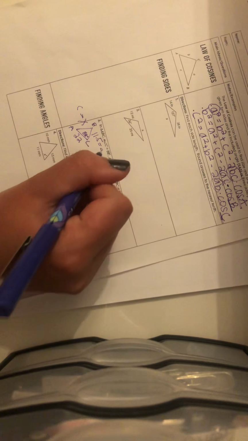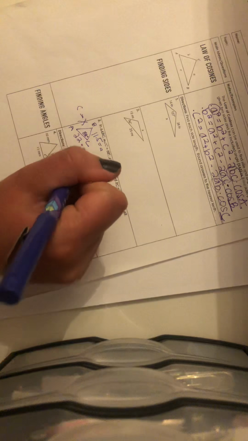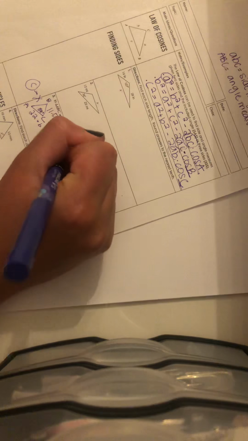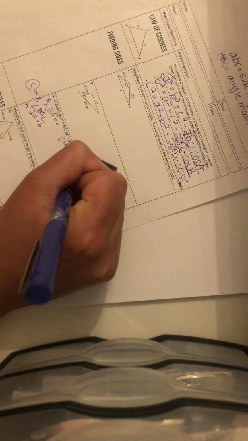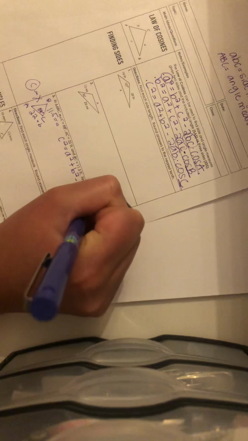So in this situation, we're finding AB, but the angle that corresponds with it is big C. So X would be little c. 11.5 is going to be little a because it corresponds to big A, and 22 equals little b because it corresponds with big B. So we're solving for little c. Let's use the formula c squared equals a squared plus b squared minus 2ab times cosine big C.